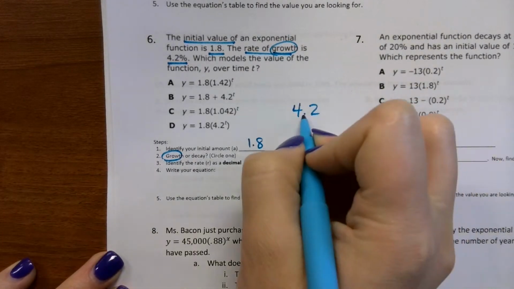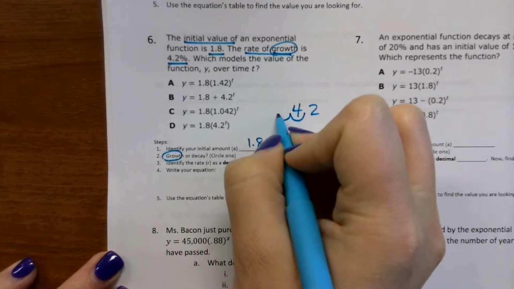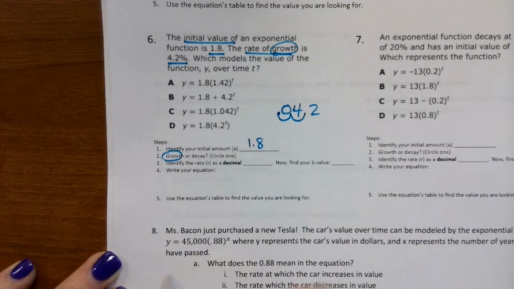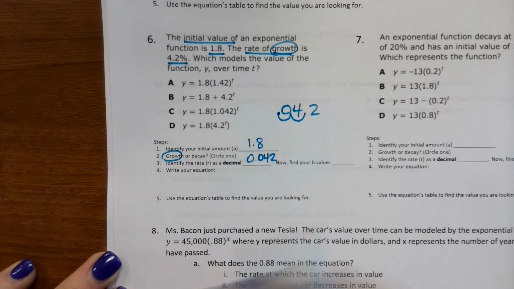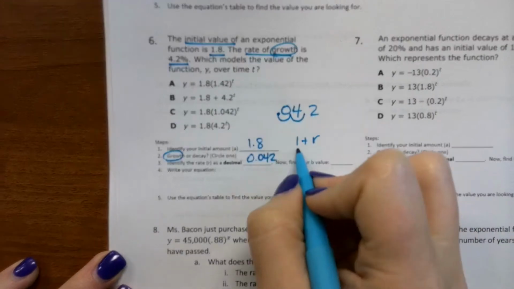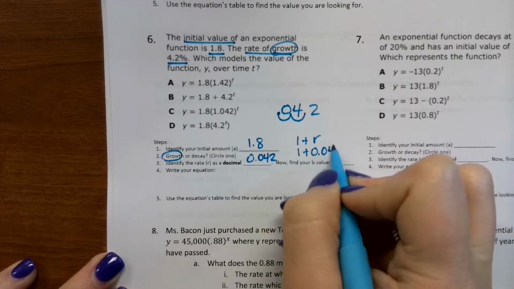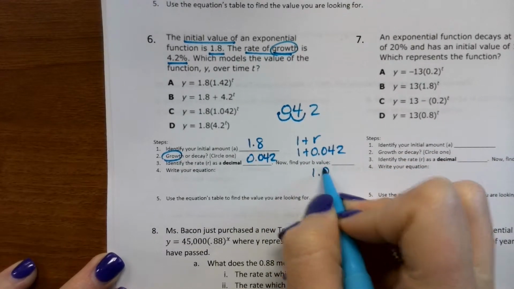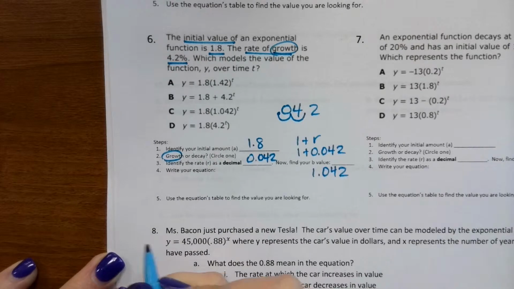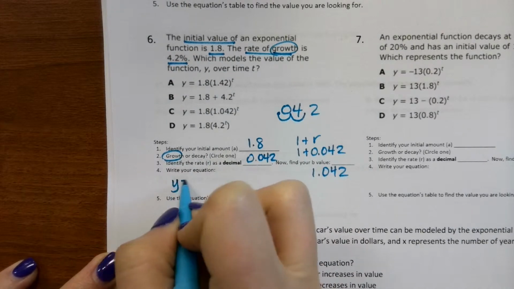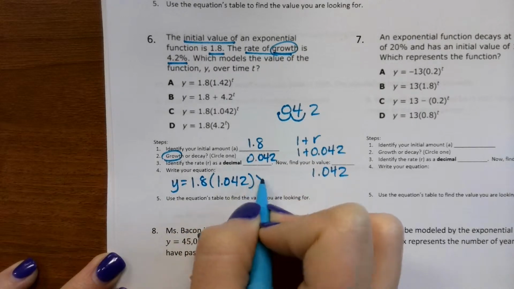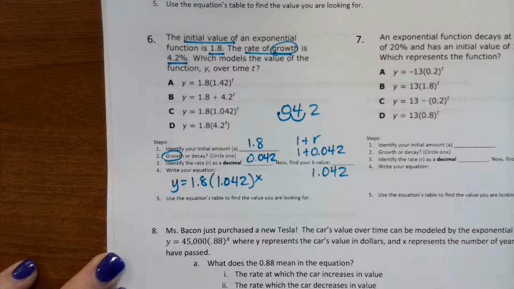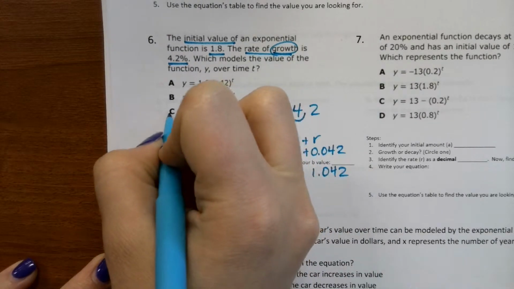4.2 is a percent. Move the decimal place 2 places to the left, add a 0 in front. There's my decimal. Because this is growth, I'm going to do 1 plus r to find my b value. So 1 plus 0.042 is 1.042. Now I can write my equation. y equals 1.8 times 1.042 to the x, which gives me c.